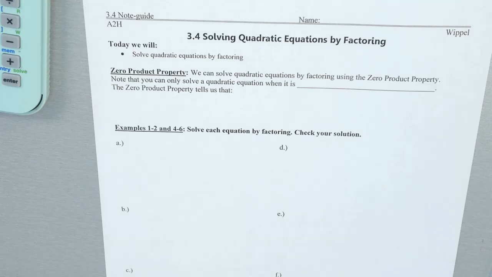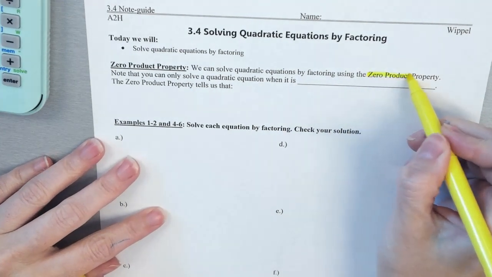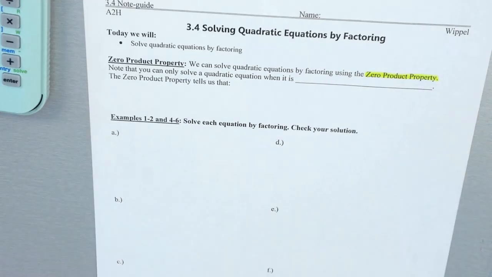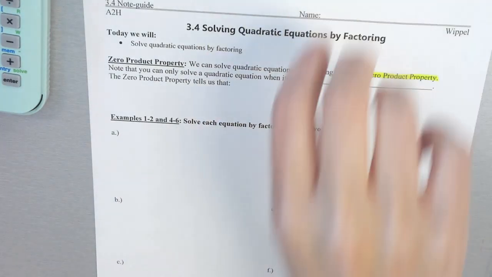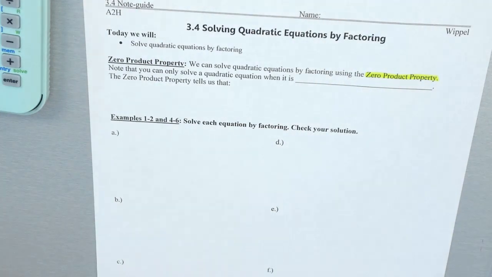Okay, so today we're going to extend factoring into solving by factoring. If you didn't finish your warm-up, you will have time after your notes to do it, okay? So when you are solving by factoring, you can use what is called the zero product property. This only works though if you have the quadratic equation equal to 0. So it needs to be equal to 0.